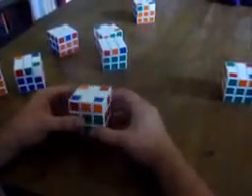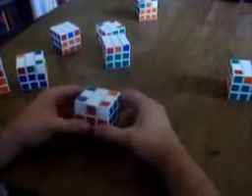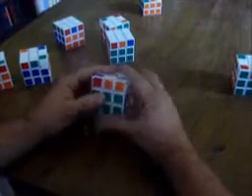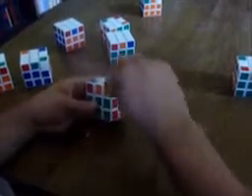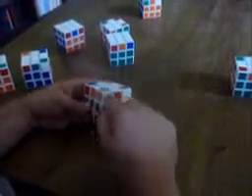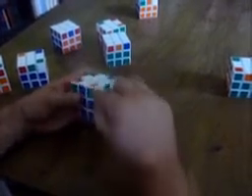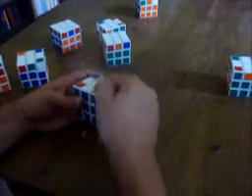In this case, it looks like I have to hold the cube like this, because this one will turn clockwise, so this one will become orange, this one will become white, this one will become green, and this one will stay blue.